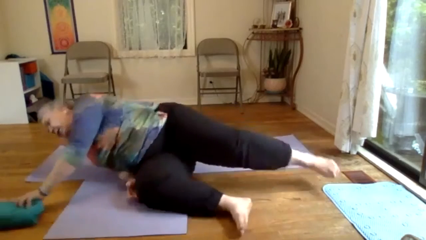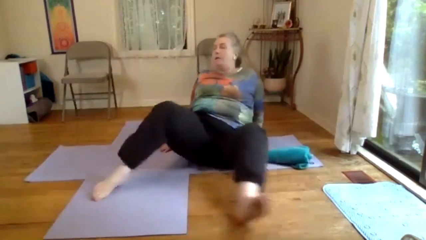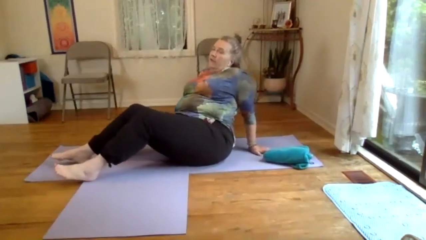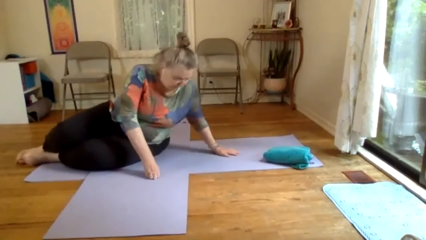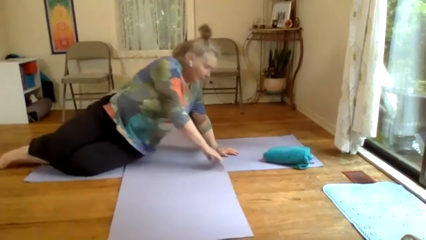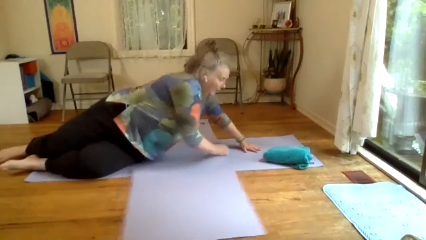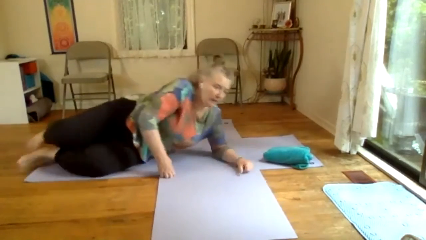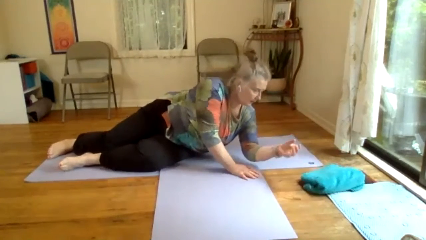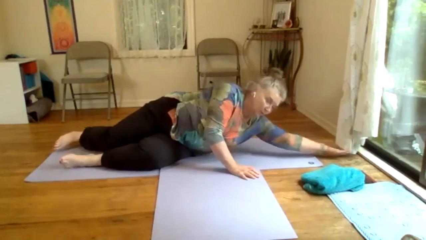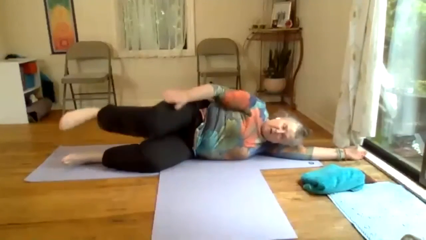So we're coming on to the left side. So you just may want to roll over to the left side. I'm altering to meet the camera and arrange my mat. There we go. We're going to slide that lower arm out.